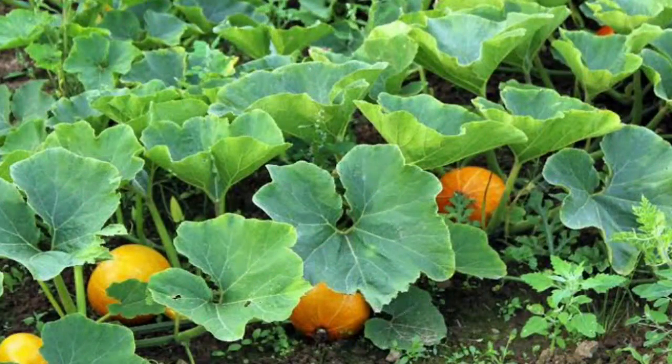Now creepers. Some plants you can see creep on the ground, just like pumpkin. This is an example of a creeper. And you can see some plants that climb on something, climb on a stick, or climb on a tree. So this is called a climber. Just like money plant. It is an example of a climber.